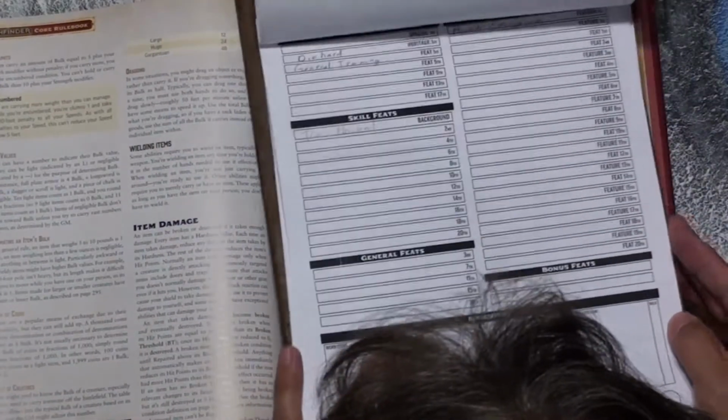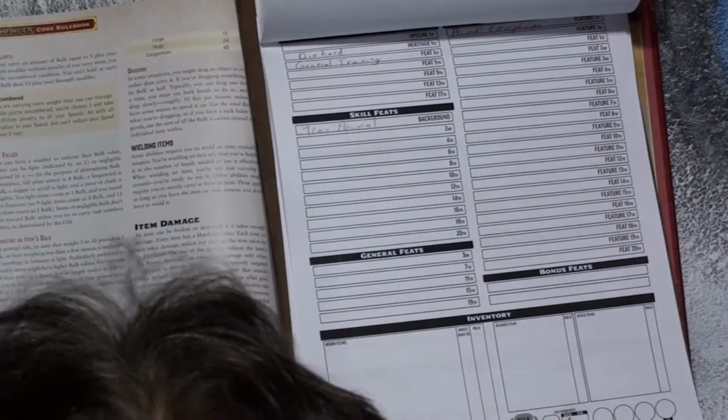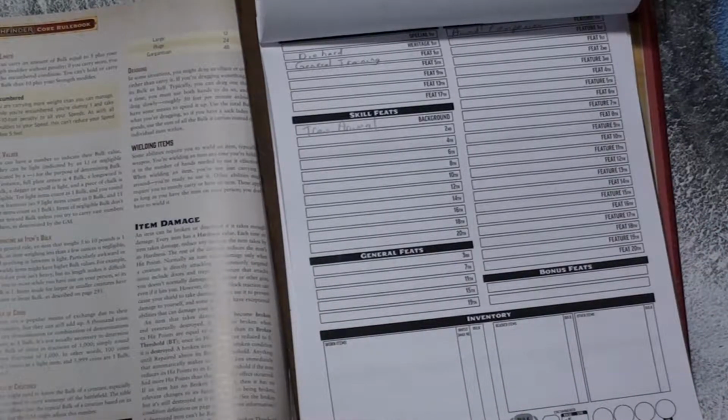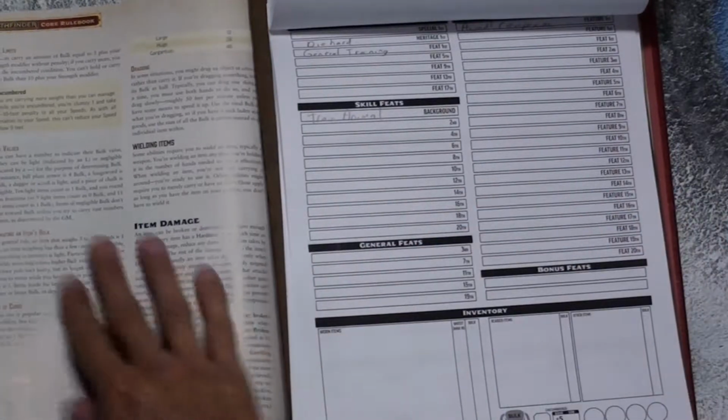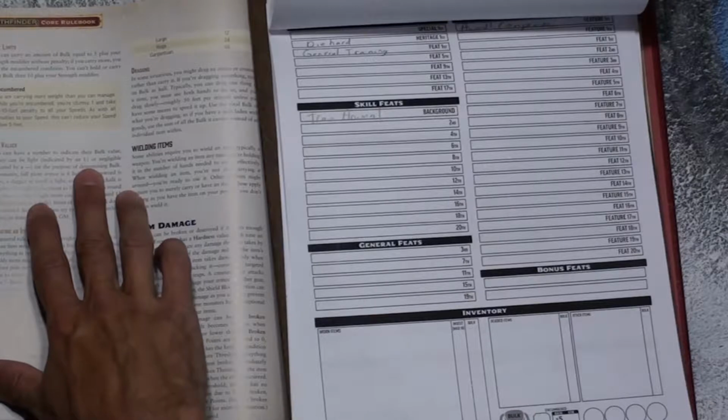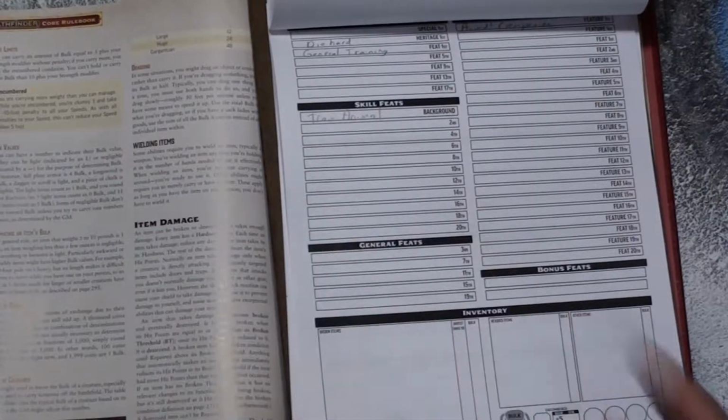It simplifies it. So, basically, a bulk of 1 is like basically 5 to 10 pounds. And each item will have a bulk value. Now, it'll either have a number, saying a bulk of 1, or it'll have an L, which means light.